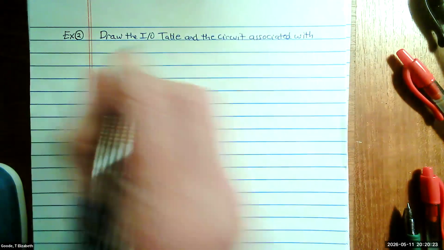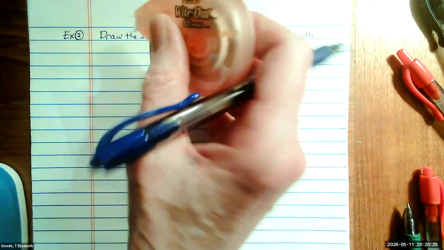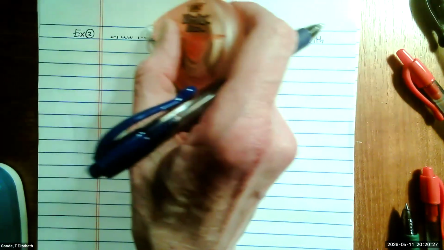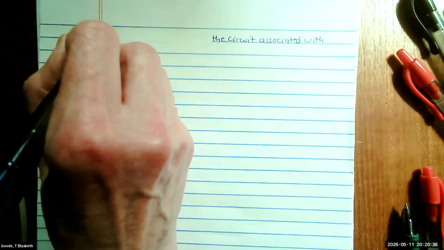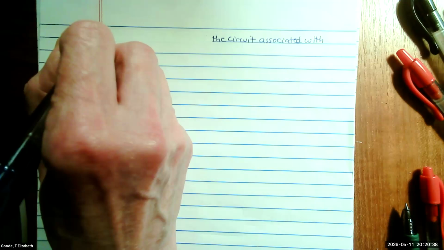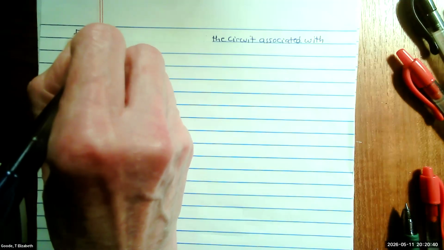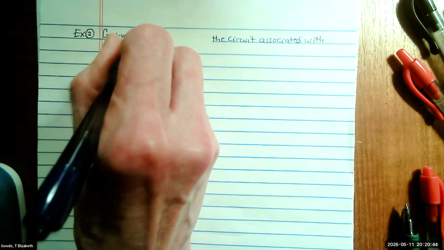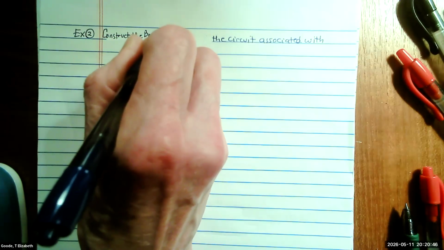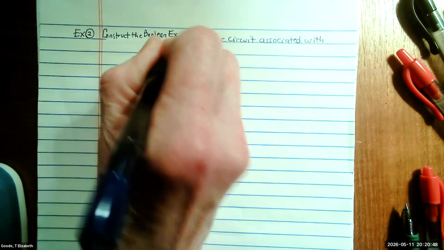Excuse me, I want to give you the IO table. So I'm going to say, sorry, construct the Boolean expression. See, I want to play the game the other way.